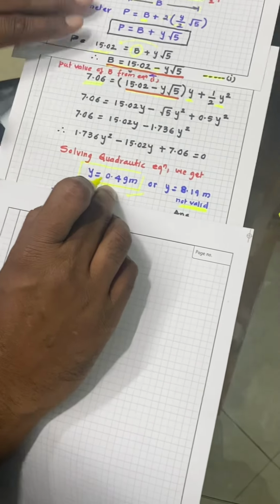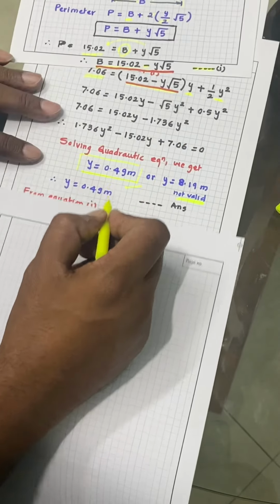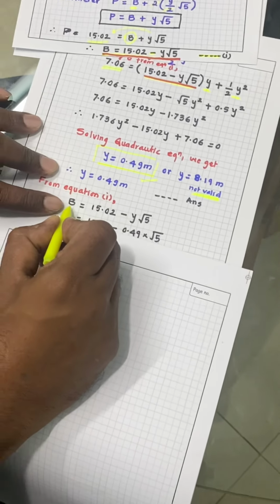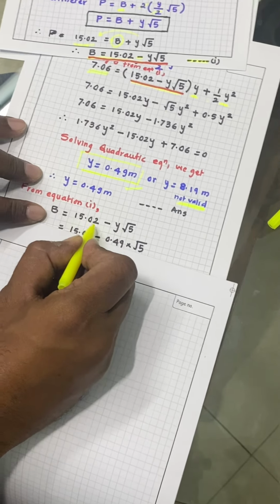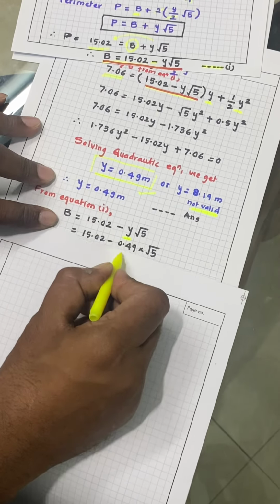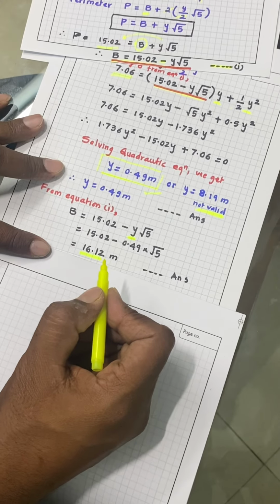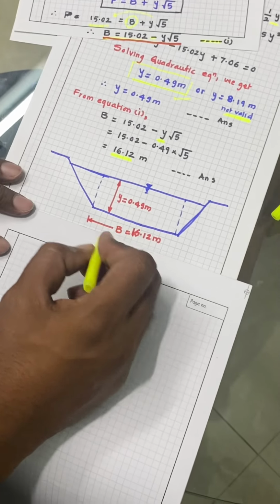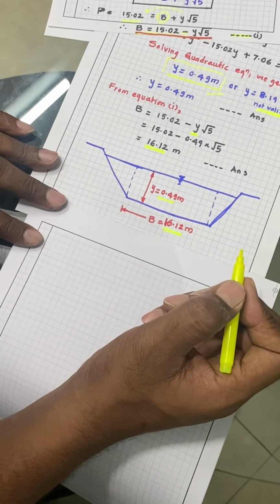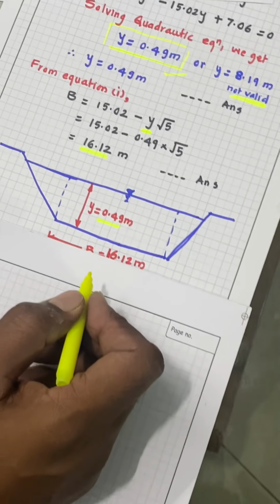Then this value of Y, when we substitute in the equation of B, we'll get the width. So we'll substitute this value of Y in the equation of width. B is equal to 15.02 minus Y root 5. So we substitute the value of Y, 0.49, and we'll get the width, about 12.12 meter. This is the final section: width and depth is 0.49. So like this we can design the irrigation channel by using the Lacey method.